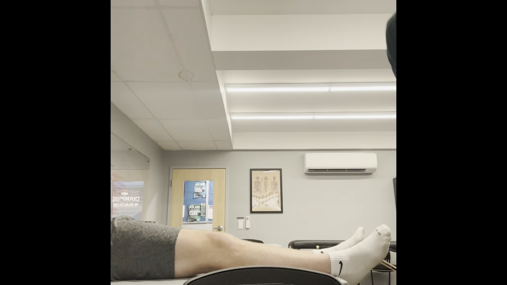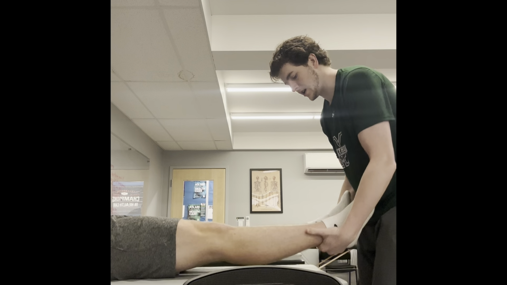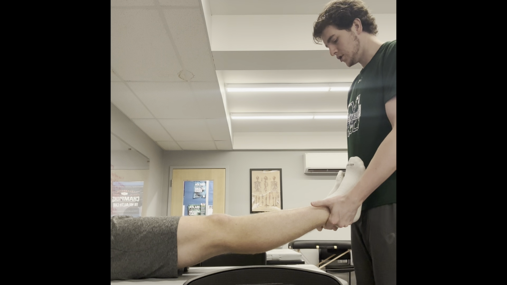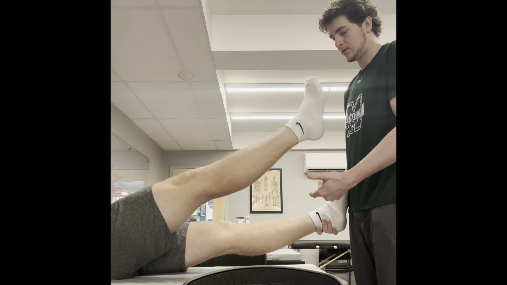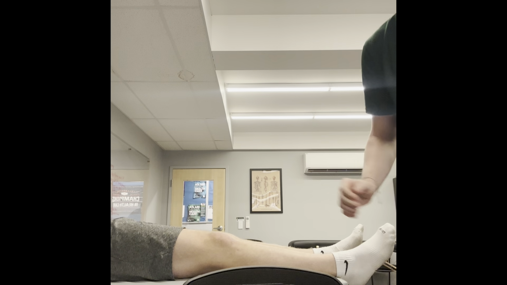All right, so now we're on to the Hoover's test, or the malingering test. So I'm going to have my patient laying supine on the table, and then I'm going to be at the foot of the table cupping each ankle. I'm going to lift it up, and I'm going to ask my patient to raise the leg on the affected side.